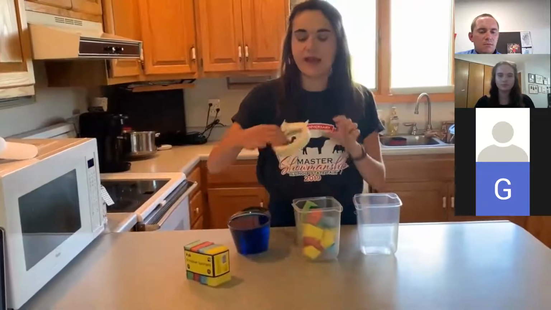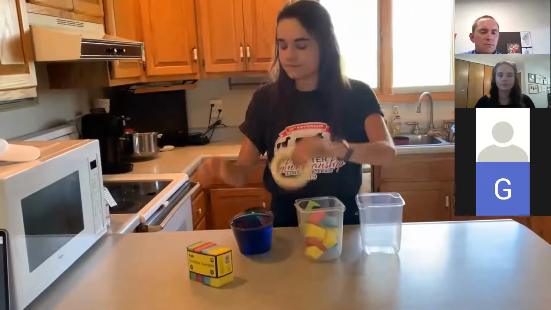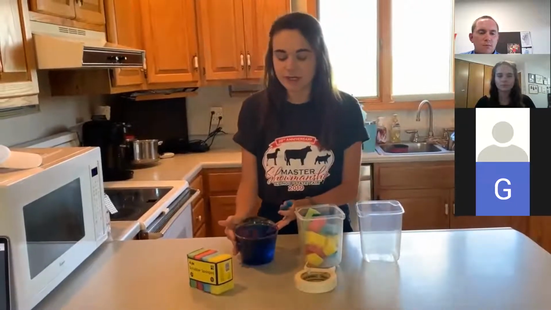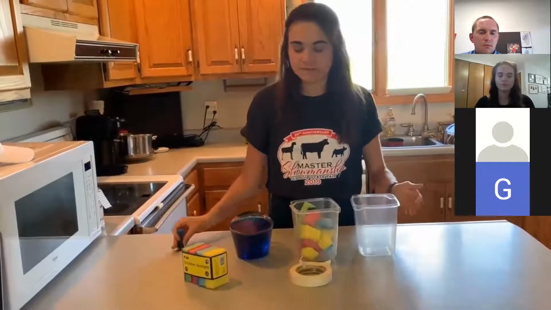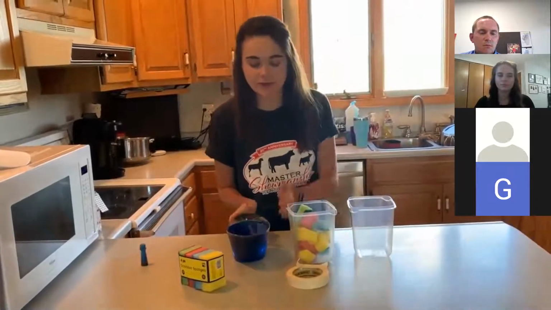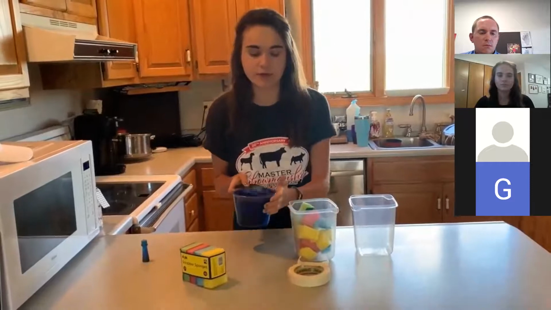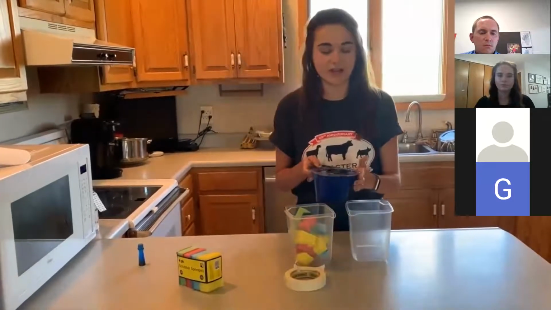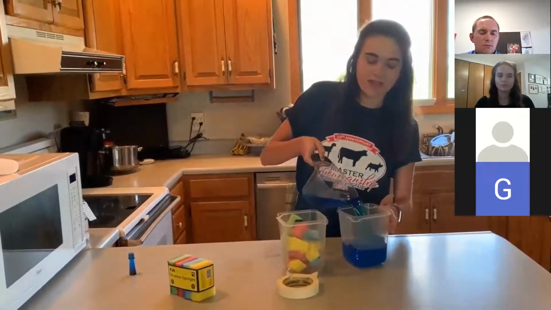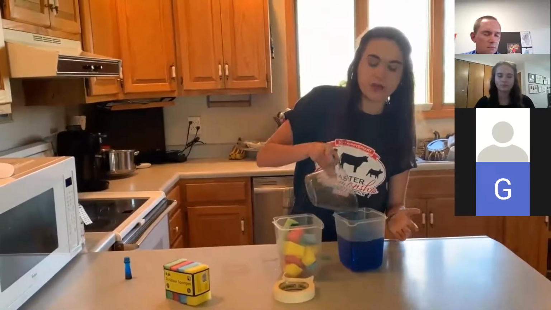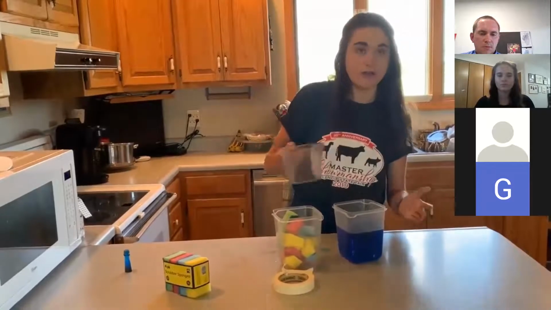And then I have some masking tape, and I have blue food coloring that is put into 4 cups of water so that students can really see the change in the water level. So the first thing you're going to do is pour your 4 cups of water into a container. And your container is going to represent the earth, and this water, of course, represents all of the fresh water on the earth.